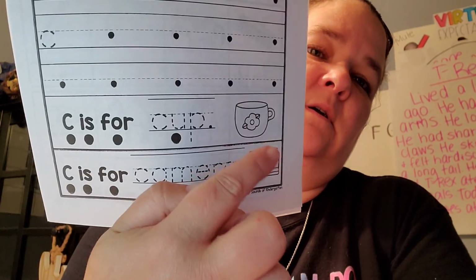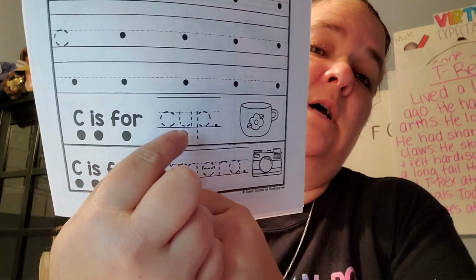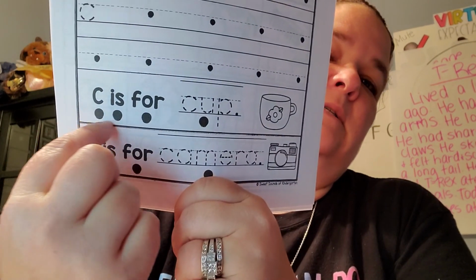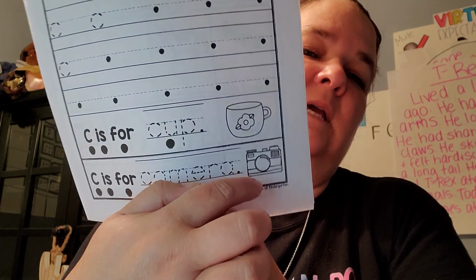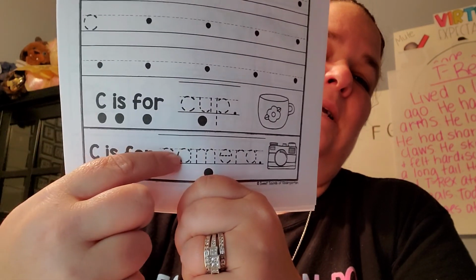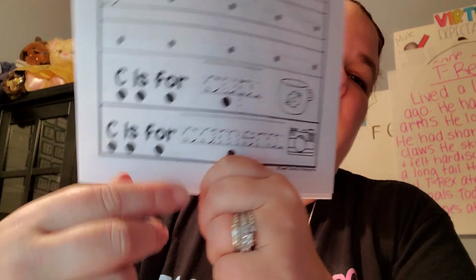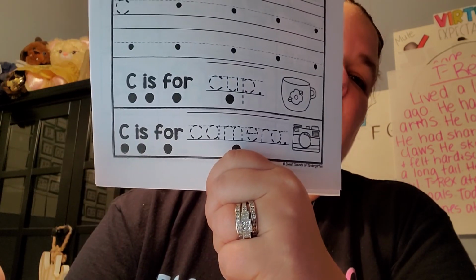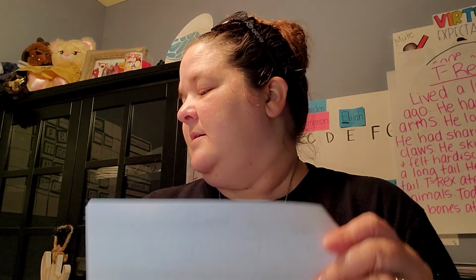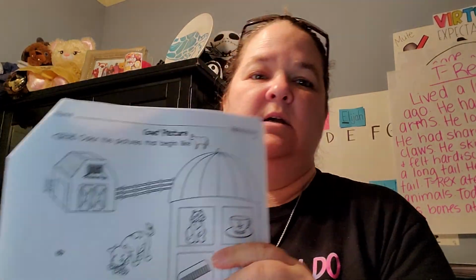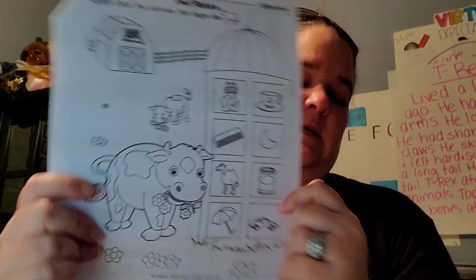C is for cup. C is for cup. This is the picture of, because that's a long word. Yeah, that looks like a camera. C is for camera. You just read that. Looking at pictures can help you read words. Very good. And then after we practice some sight words and read Copycats, we're going to do this one together in just a few minutes. So let's go ahead and read Copycats.